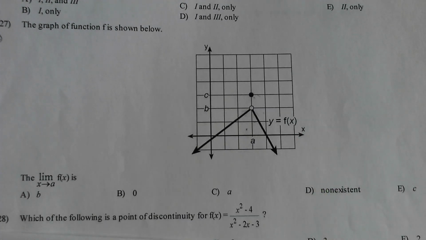Them not matching has to do with continuity. That's a step beyond the limit. Do you follow that? So if this is just the limit, a hole is totally fine. Really, our limits aren't going to exist on piecewise functions where one ends and one begins at a different spot.